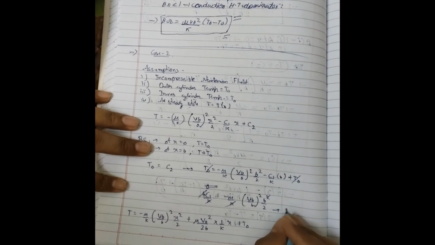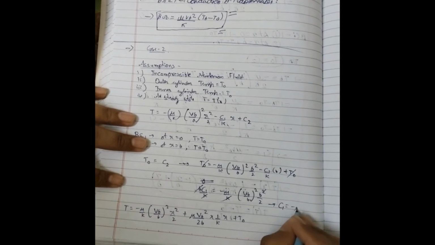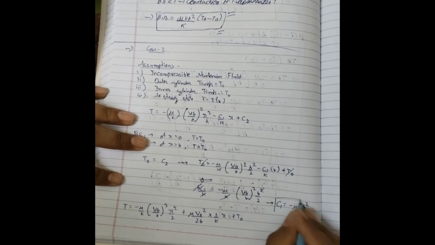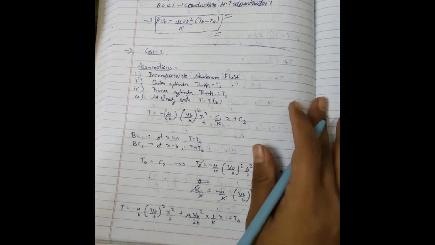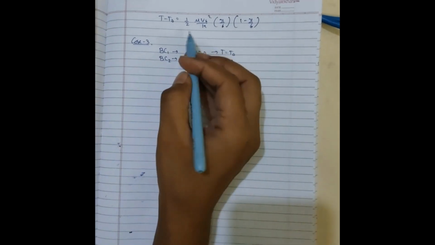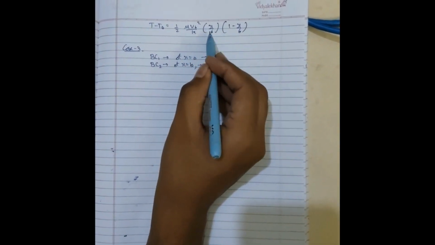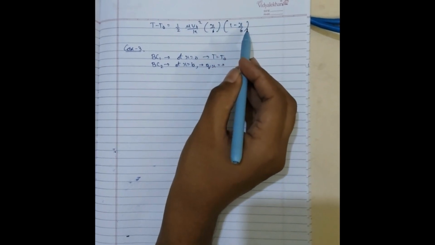From here we got C1 equal to mu VB square upon 2B. After rearranging our equation, we get T minus T naught equal to 1 by 2 mu VB square upon K into x by B into 1 minus x by B.